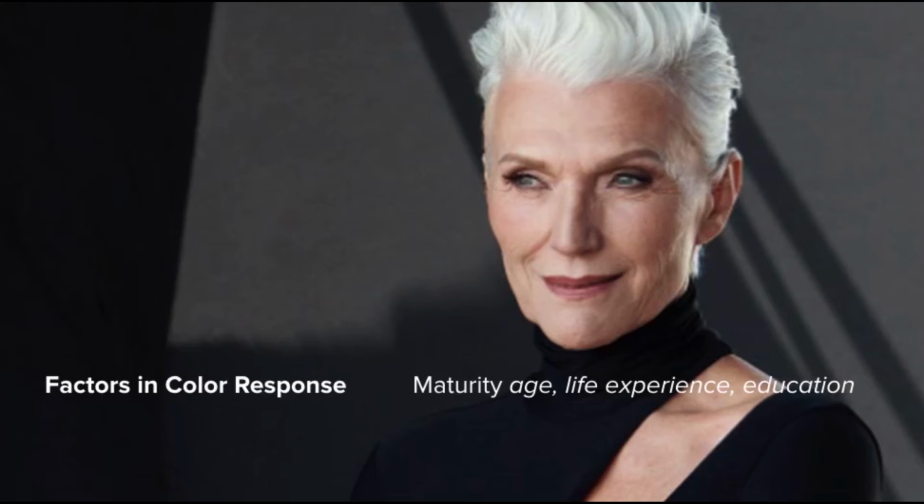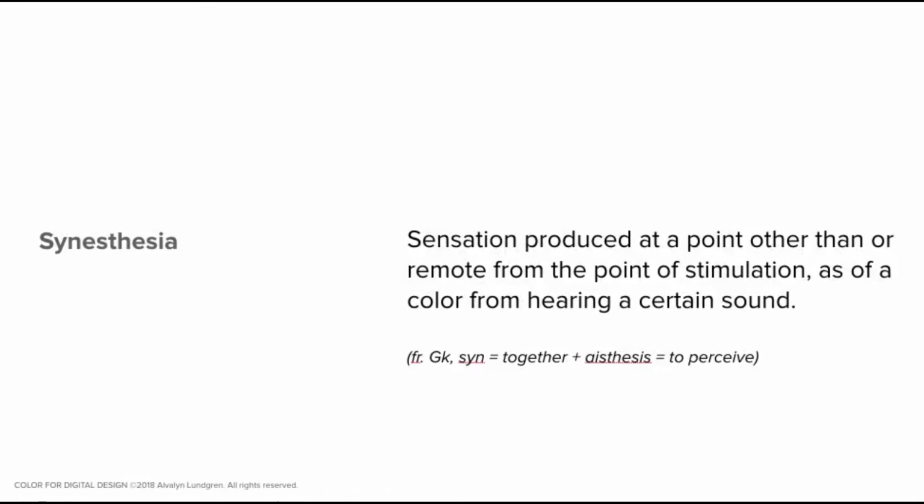So a person's level of maturity, their age, their life experience is going to have a factor into how they respond to color. Another thing to consider when working with color is the concept of synesthesia. And synesthesia is the idea that given any external stimuli, all of your senses will react at the same time.